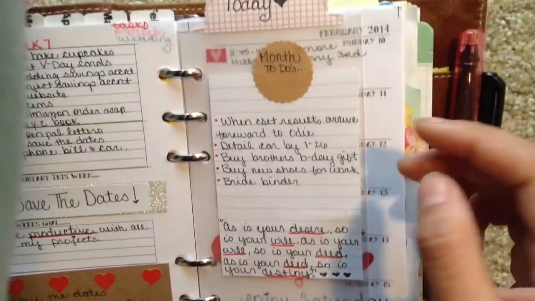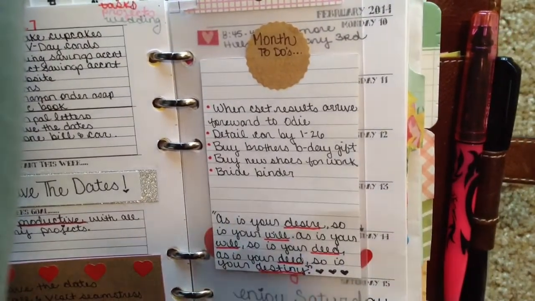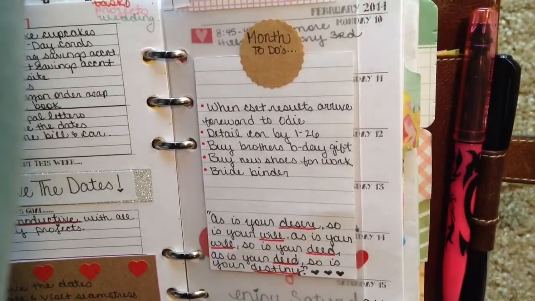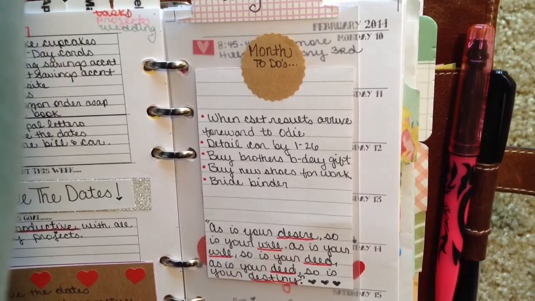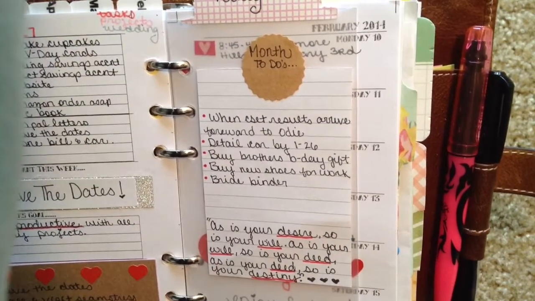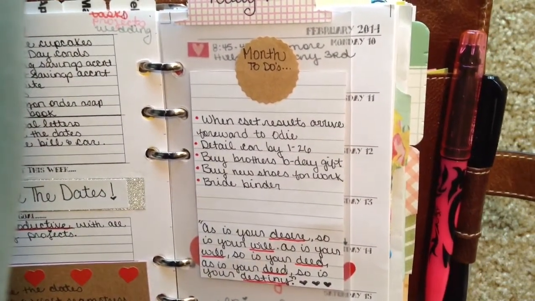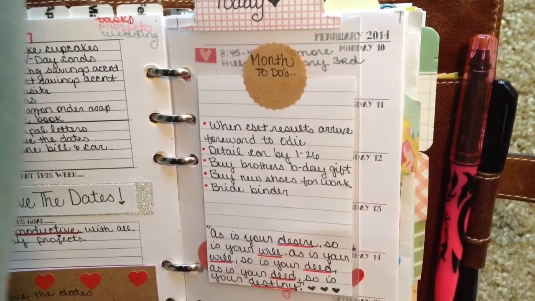Then I have my month to-dos. Like I said before, I had a list section with all of my month to-dos, and it wasn't working out for me, so I thought, let me have a place in my week where I can refer back to, and I can also take into consideration what I need to do for the month.